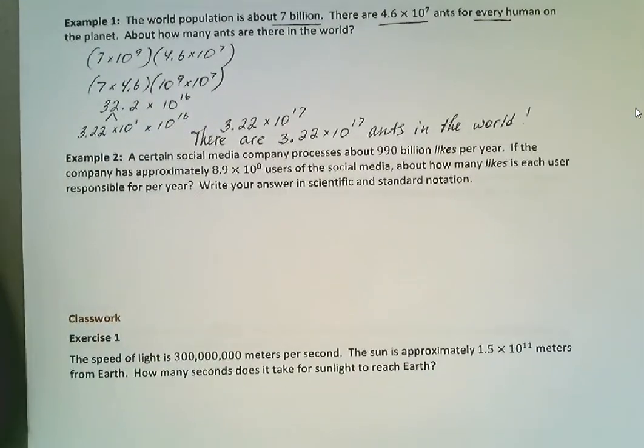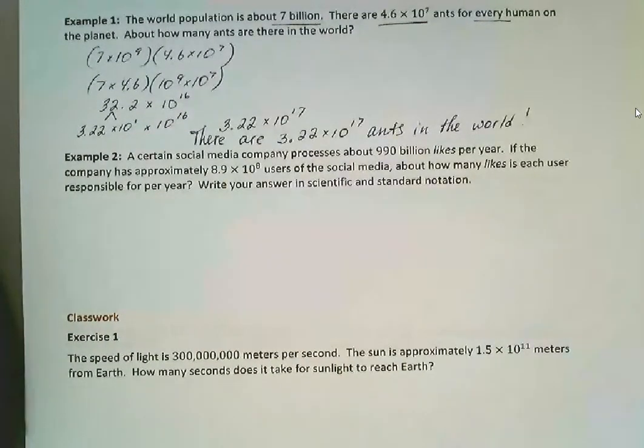Okay, example 2. A certain social media company processes about 990 billion likes per year. If the company has approximately 8.9 times 10 to the 8th users of the social media, about how many likes is each user responsible for in the year? Write your answer in scientific and standard notation.